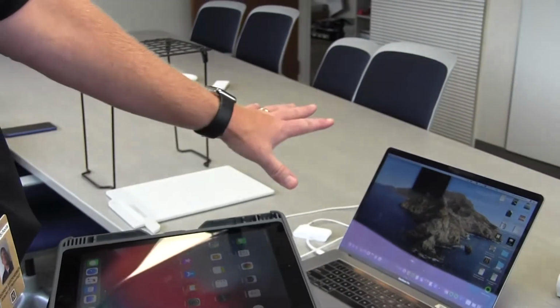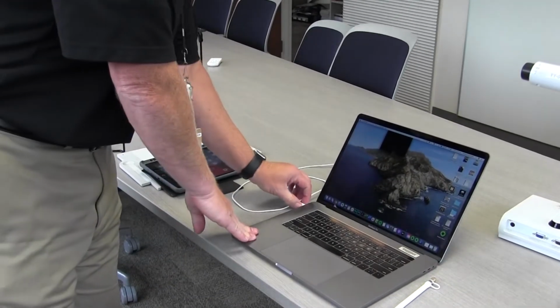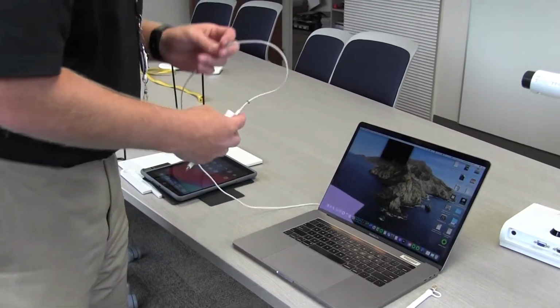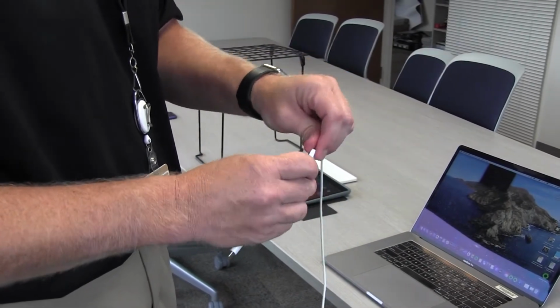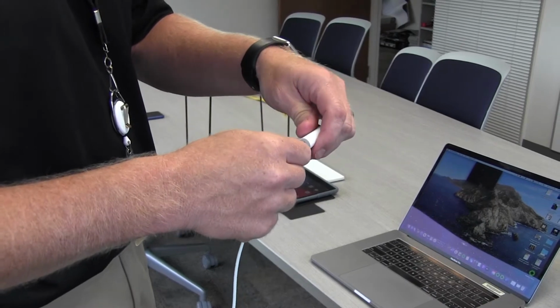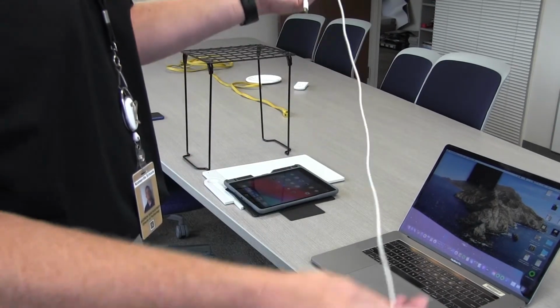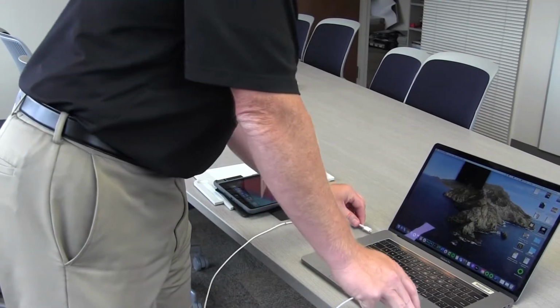So to do that, I've got to connect it to my computer. And the way I'm going to do that is I'm going to take the adapter that everybody has, and if you don't have one, talk to your tech assistant, they can get you one. But I'll take my adapter and the USB type A connector, and I'm going to plug in the lightning cable to my adapter. And then I'm going to hook that up to my computer.